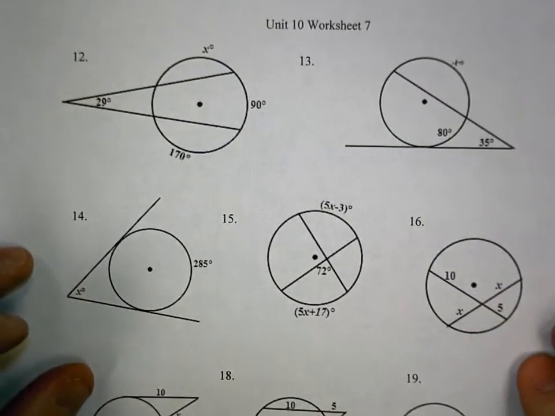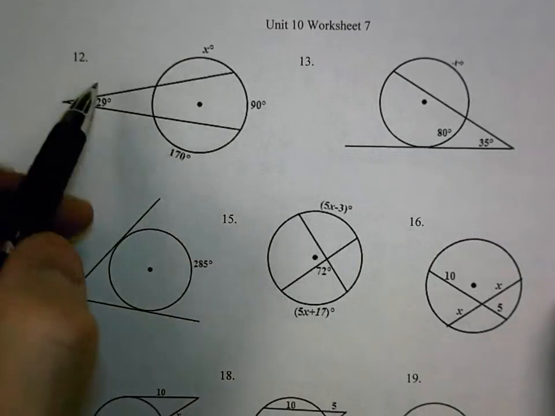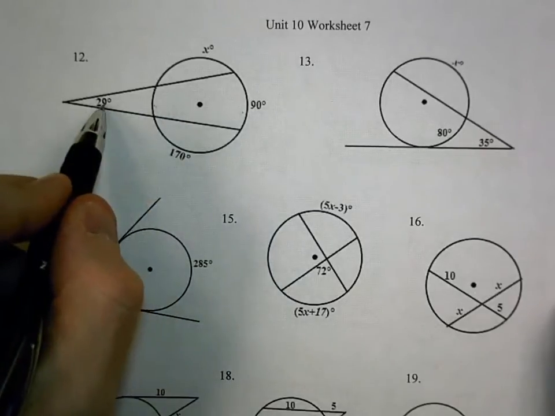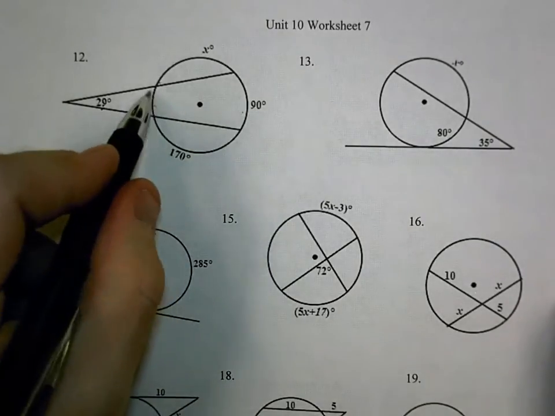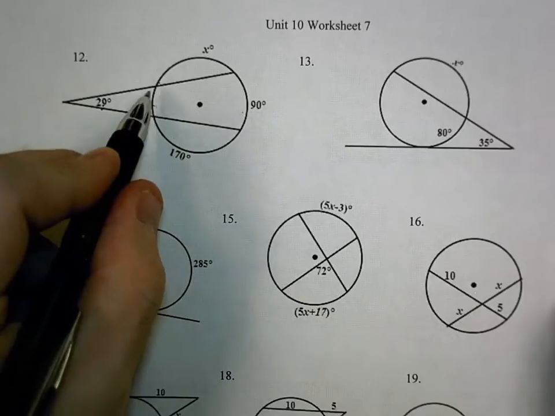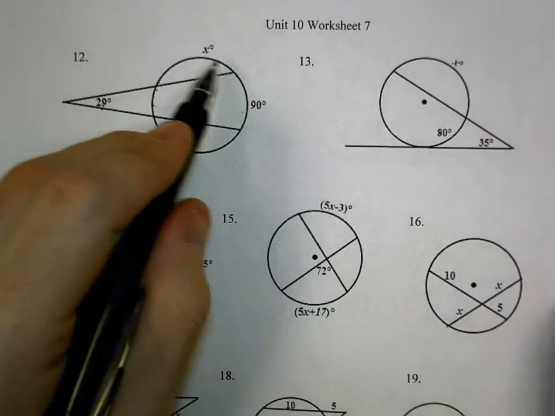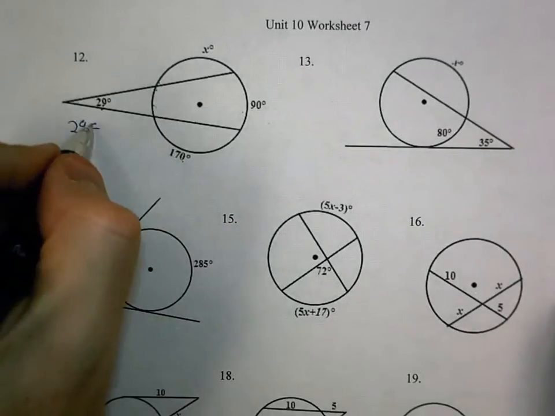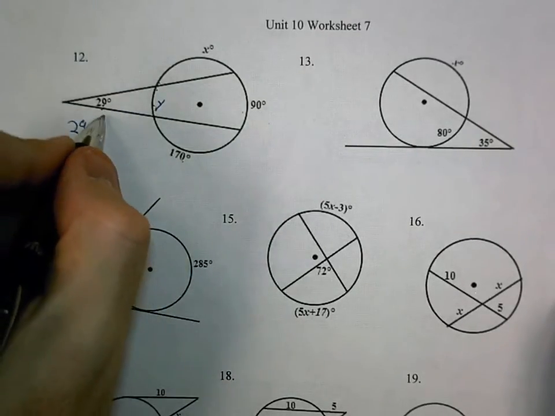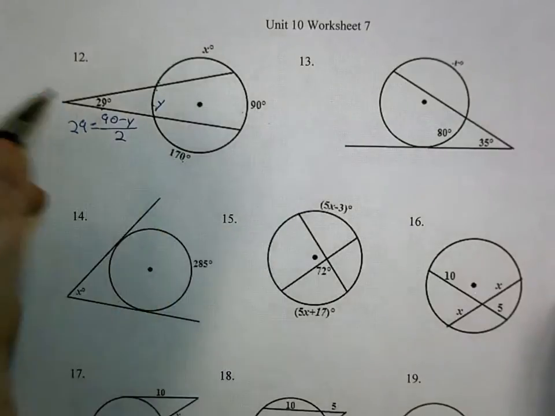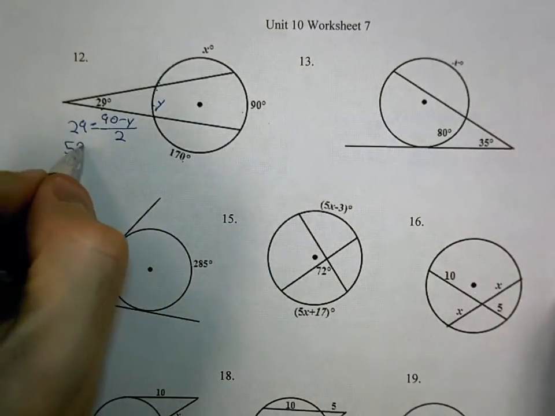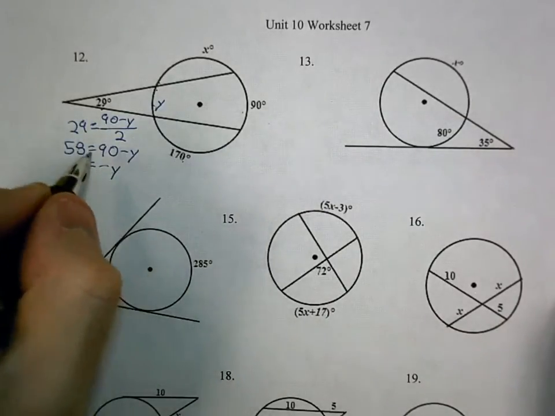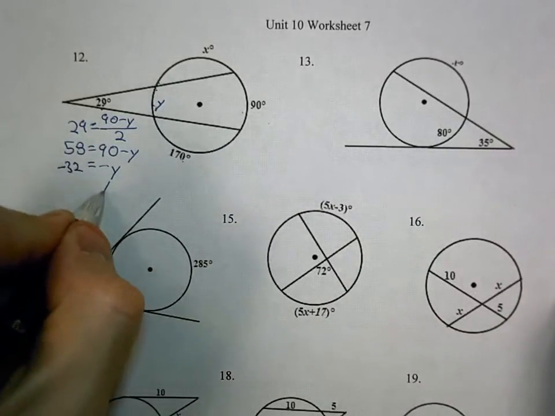Okay, for number 12, I'm going to use the big arc minus the little arc divided by 2 equals the angle to first find this one. Once I have this, I can then add that to the 170 to the 90 to find what's left over for x. So 29 equals, let's call this y here, 90 minus y divided by 2 gives me 58 equals 90 minus y. I then get negative y equals negative 32, which means y is 32.